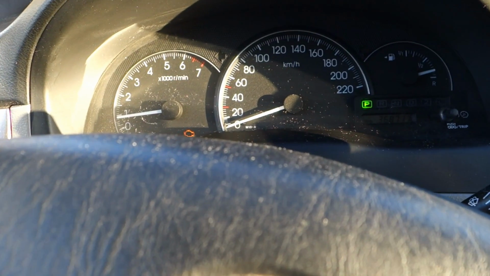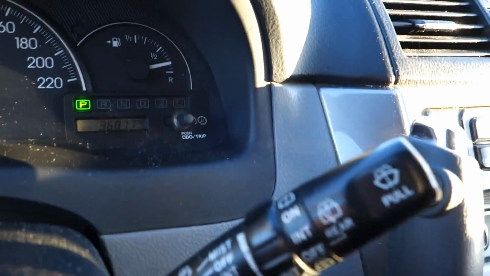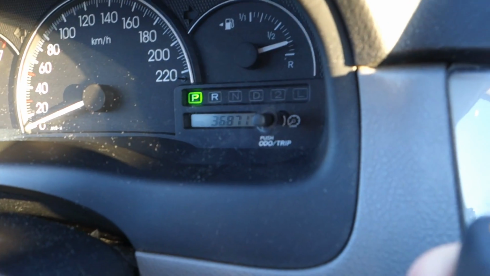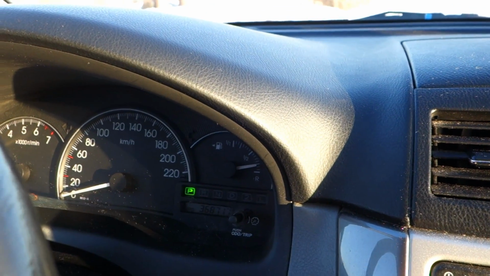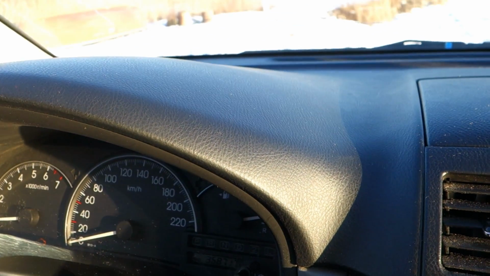Now we have made this first test, and the first test was that when I change this car's gears, this car vibrates really badly. Look, again, and when the gear is on, this car moves badly.